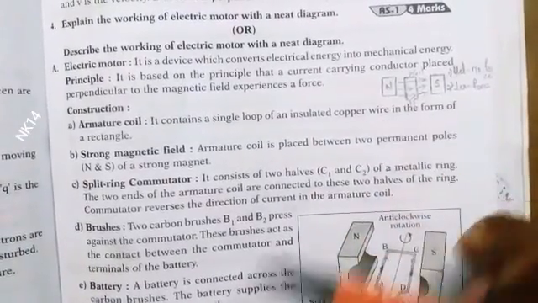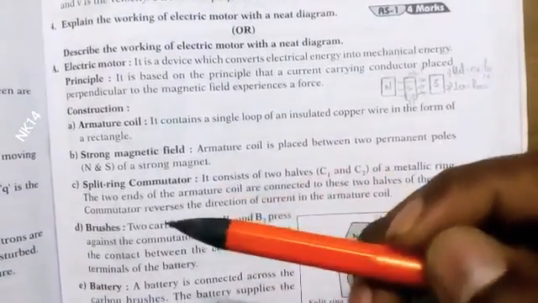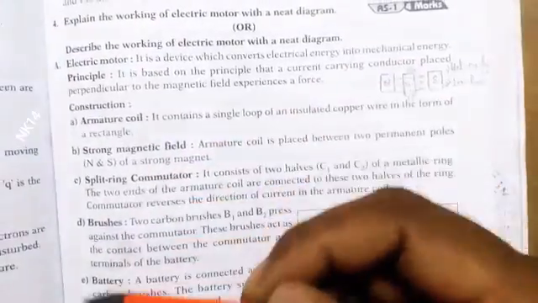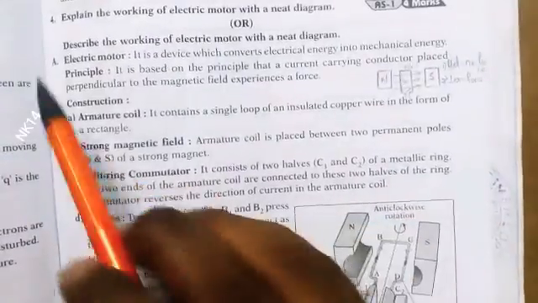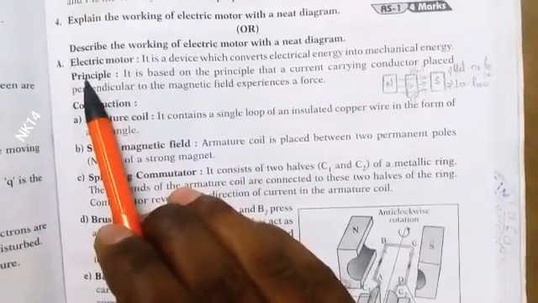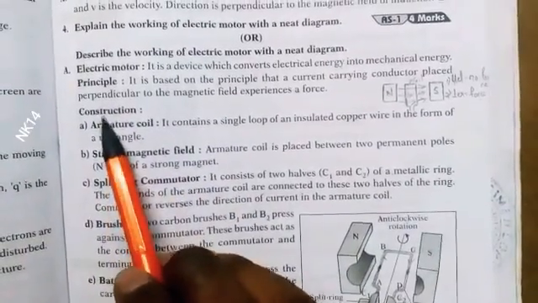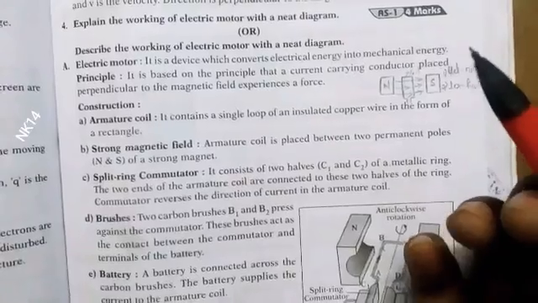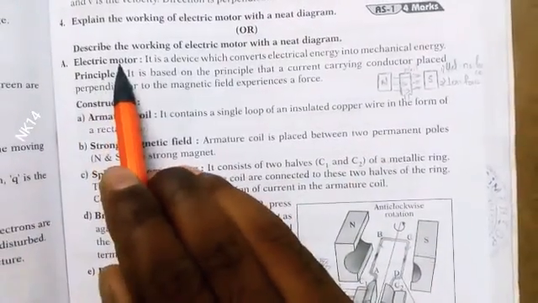Before entering into our topic, first I will say how I divided the parts. I divided the total topic into three parts: electric motor and its principle, next its construction, and working and theory. So let's go to our topic, that is electric motor.